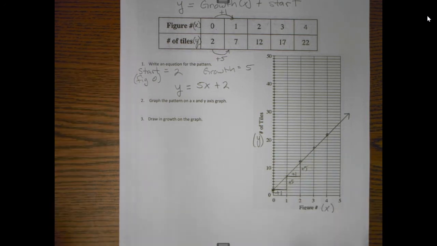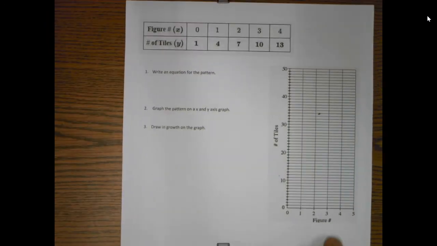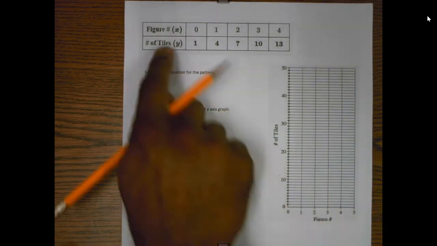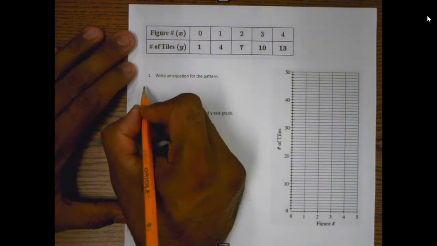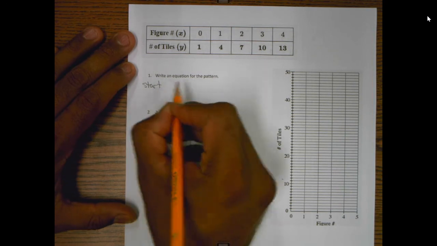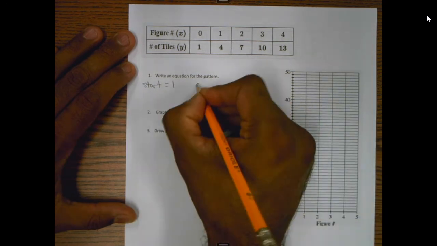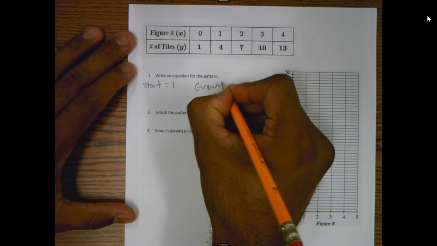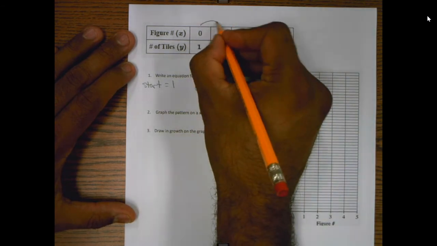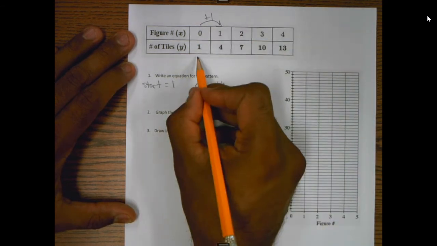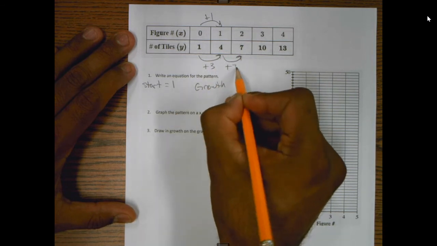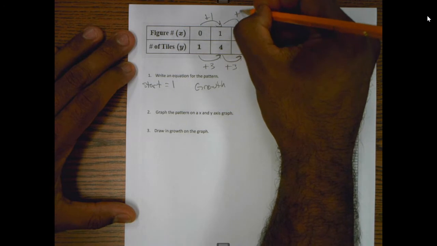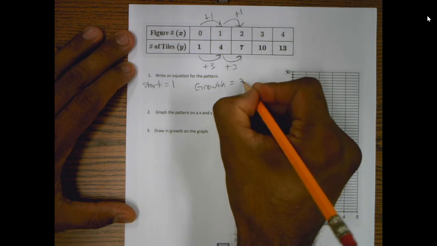All right, let's do another one. You can see I got the same information here, I just got a different table. So in this case, we start with a 1. And our growth, let's see here. So we go up by 1 figure, and our number of tiles goes up by 3. So our growth is going to be 3.